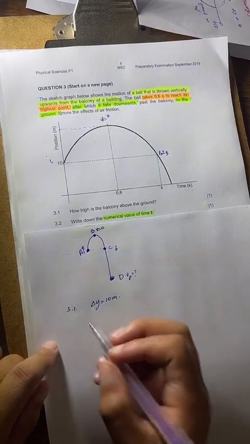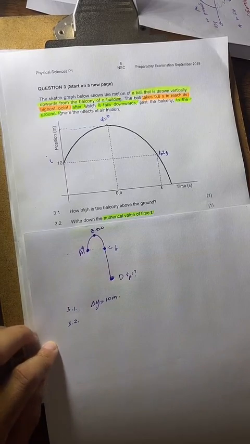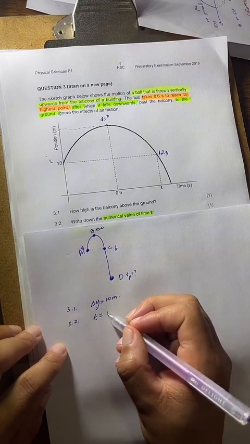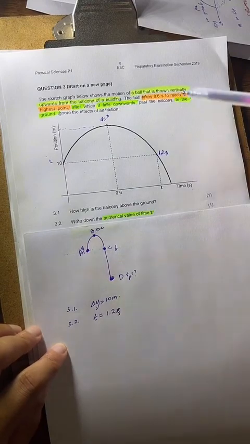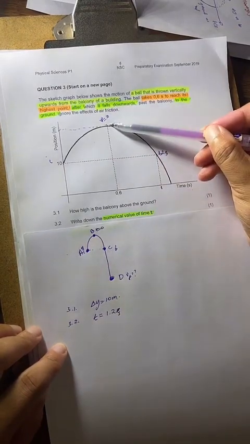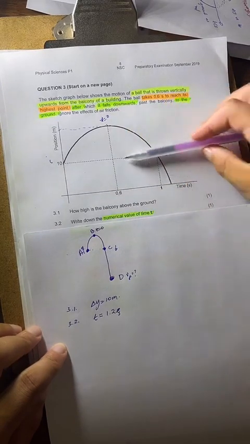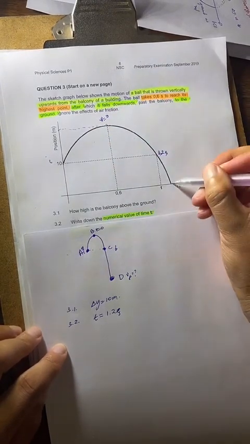The next question, 3.2. Write down the numerical value of point T. We already did that earlier on when we were discussing it. So the numerical value of point T is 1.2 seconds. It takes 0.6 seconds to reach maximum height, so it will take another 0.6 seconds to reach this point, which is the same height above the ground as the initial position. The time that we don't know is the time here.